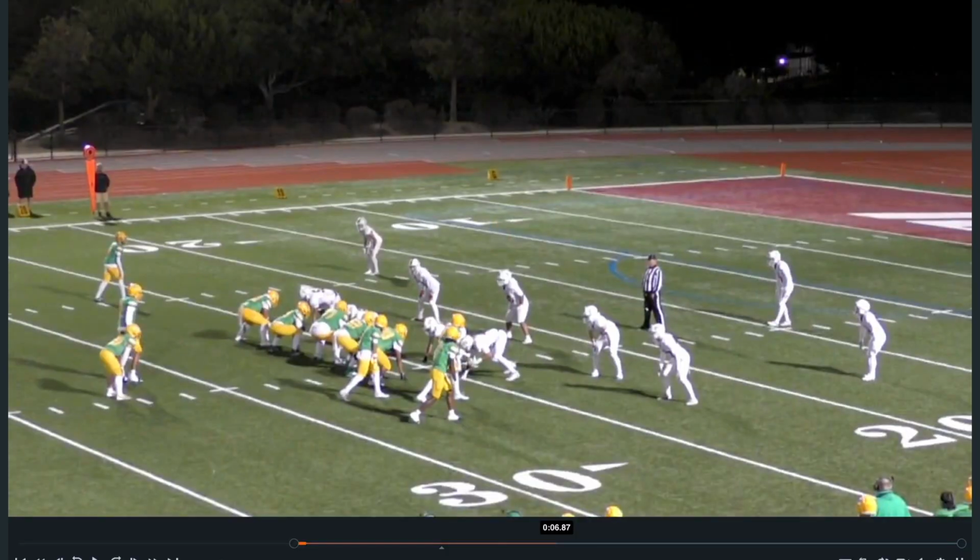All right, I got to show you some success with double post. I showed you 2 failures. Here's success. This is a predominantly cover 3 team. You can see they're 3 deep defenders over the top, 4-4 defense. And like I just said, we're anticipating a 2-on-1 fast break.